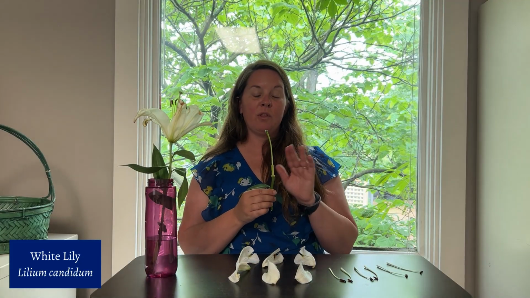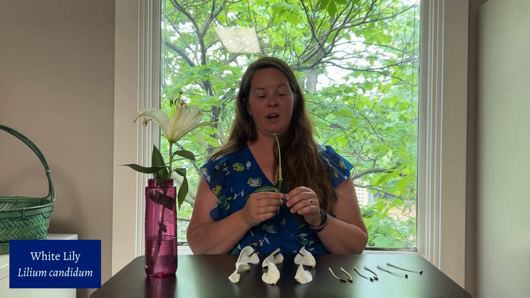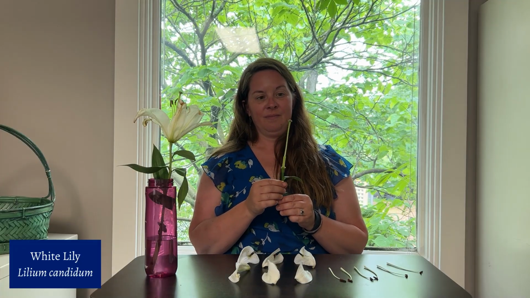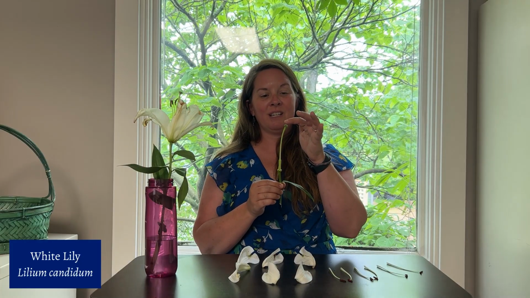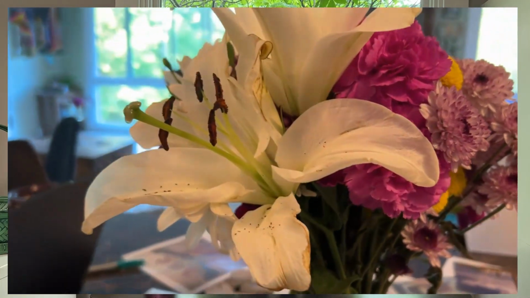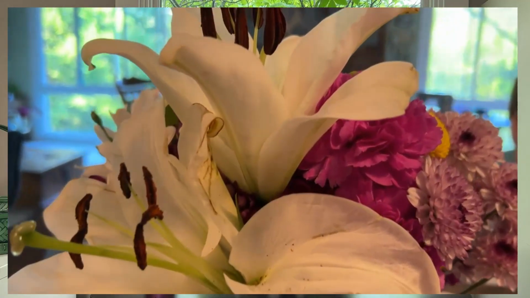That leaves me with the 4th and final floral organ, which is the pistil. This pistil actually produces a sticky substance that honestly almost drips. I was looking at it the other day, just noticing how unique that is.